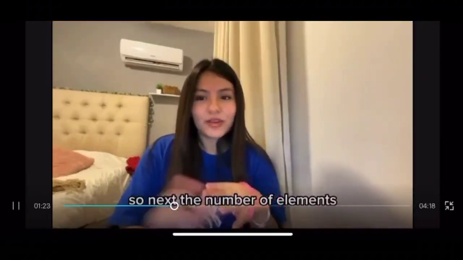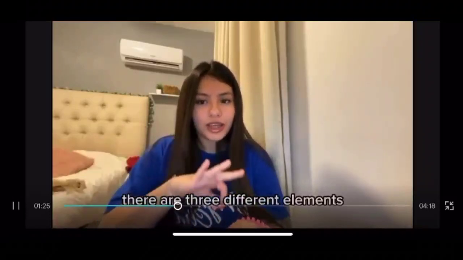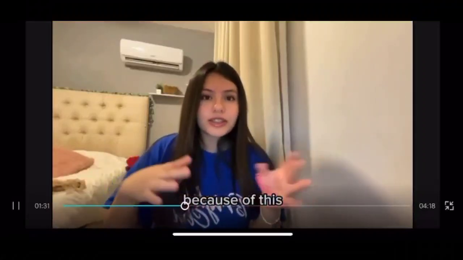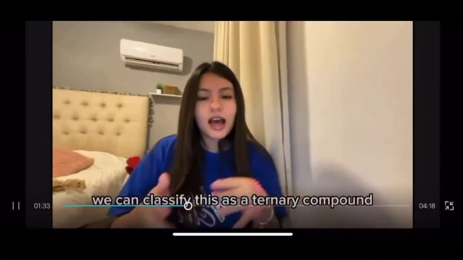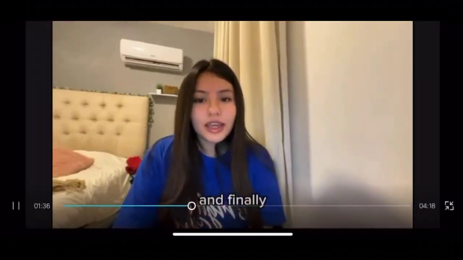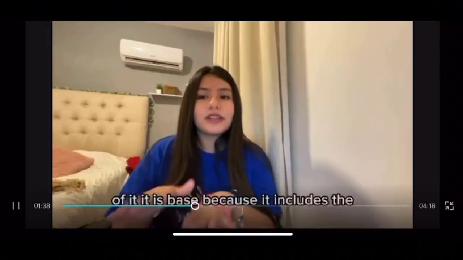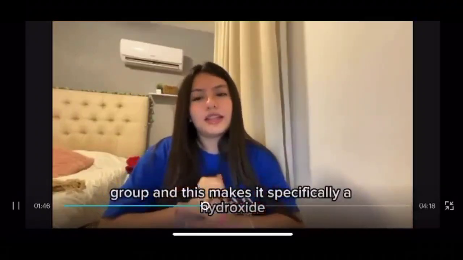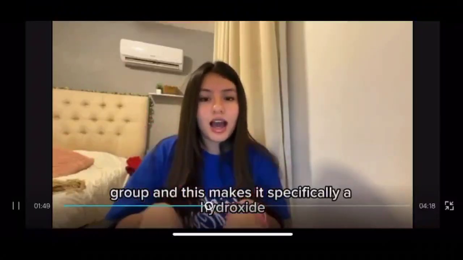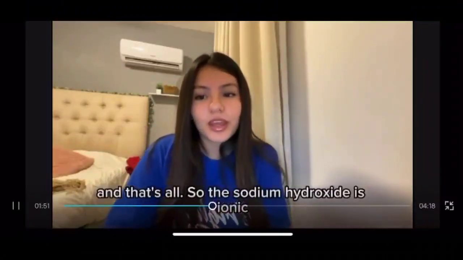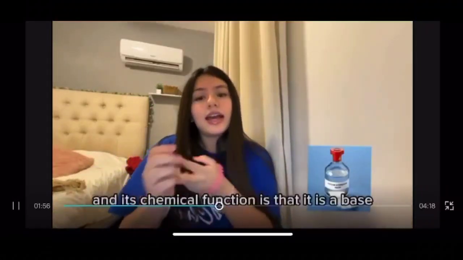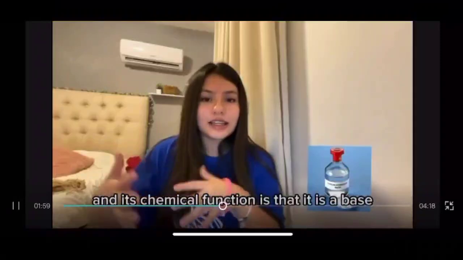Next, the number of elements. There are three different elements: the sodium, the oxygen, and the hydrogen. Because of this, we can classify it as a ternary compound. And finally, the chemical function is base, because it includes the OH group, and this makes it specifically a hydroxide. And that's all. So sodium hydroxide is ionic, it is a ternary compound, and its chemical function is that it is a base.